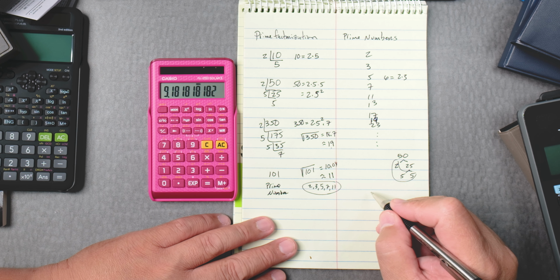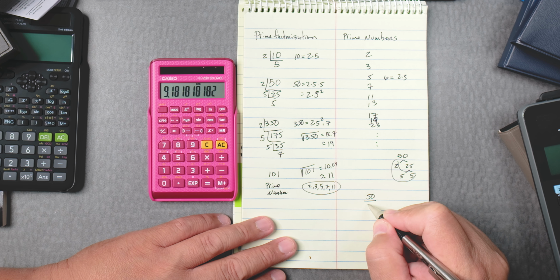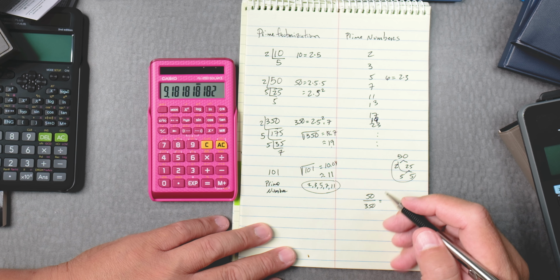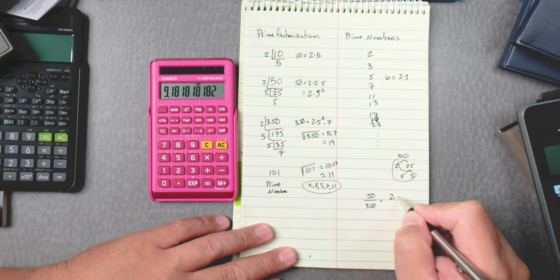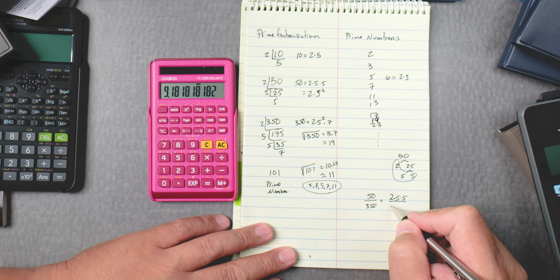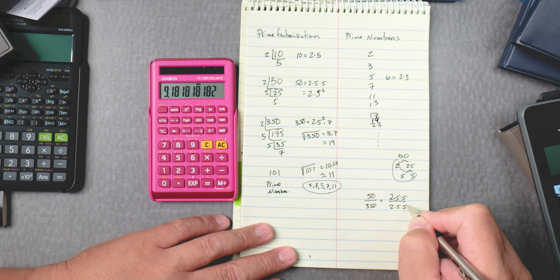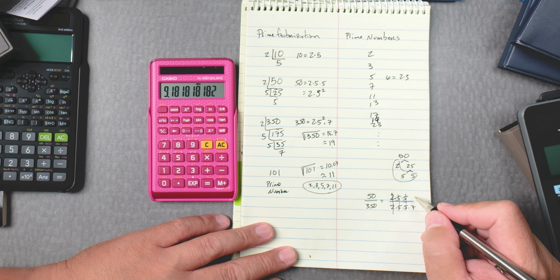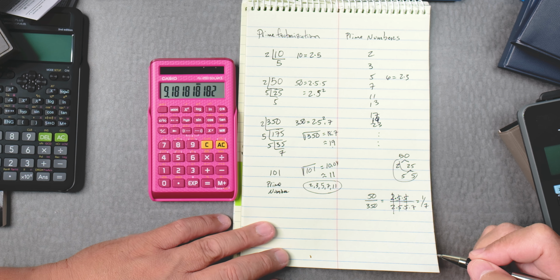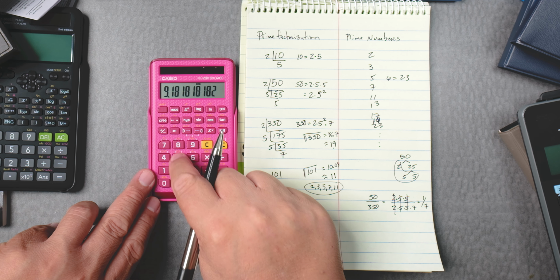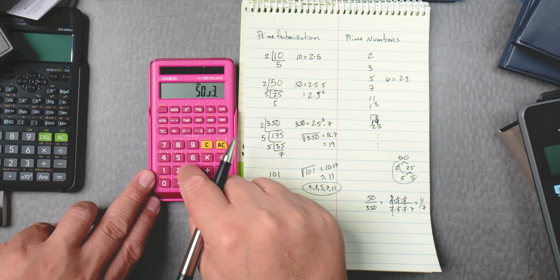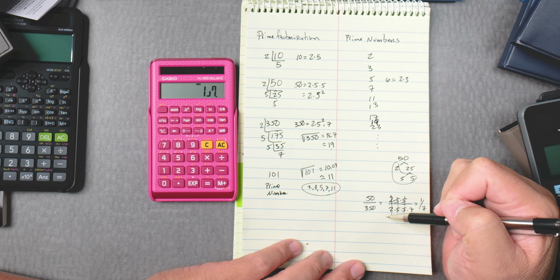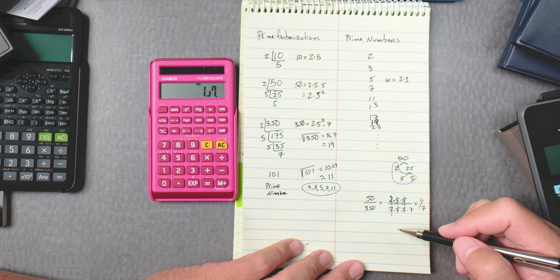If you take, let's say, 50 divided by 350, can you reduce it? Yes, through prime factorization. So 50 is 2 times 5 times 5. 350 is 2 times 5 times 5 times 7. This cancels out, this cancels out, this cancels out, and this becomes 1 over 7. So if we do it on the calculator, 50, ABC, 350, enter, 1 over 7. So your calculator can easily reduce fractions, but you can use prime factorization to do it by hand.